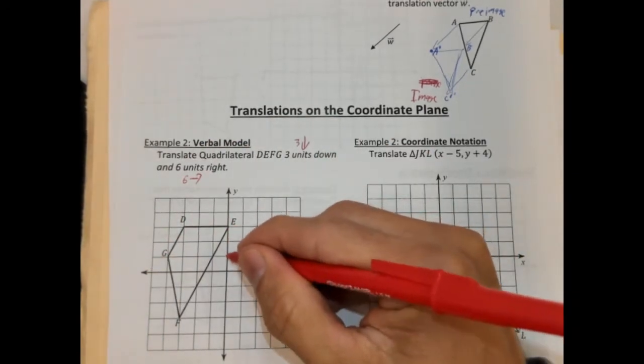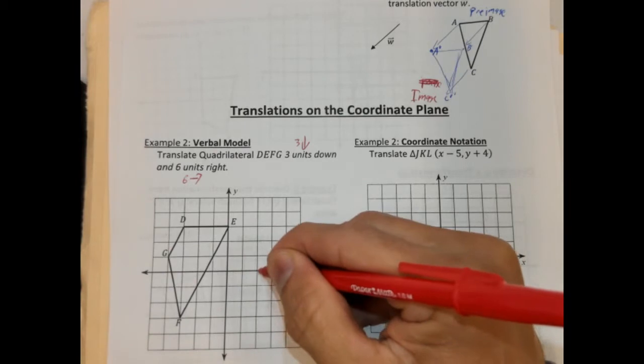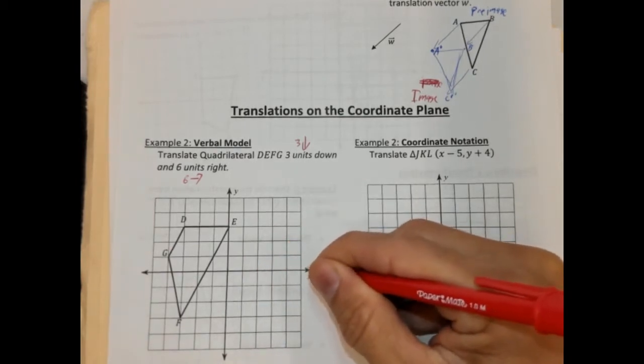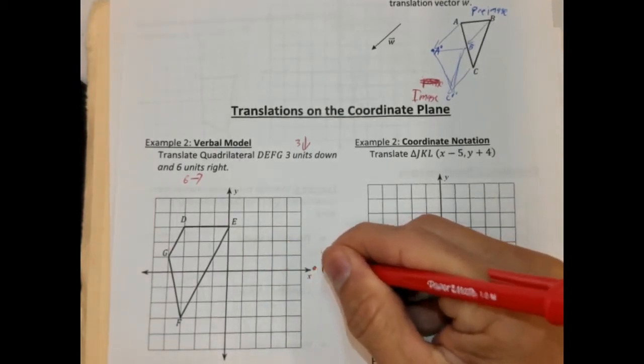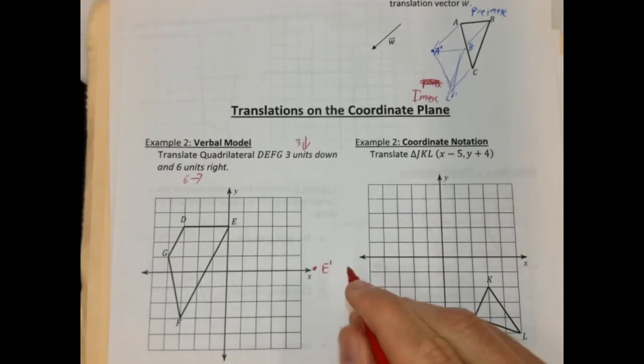So 3 down. 1, 2, 3, and then 1, 2, 3, 4, 5. And we're going to go off the grid here. Not a great example because we're going to go off the grid with 2 of these points. And that's our E prime.